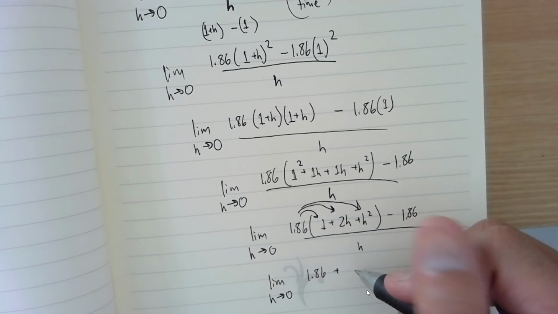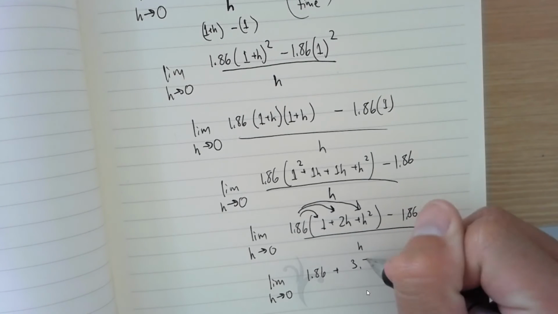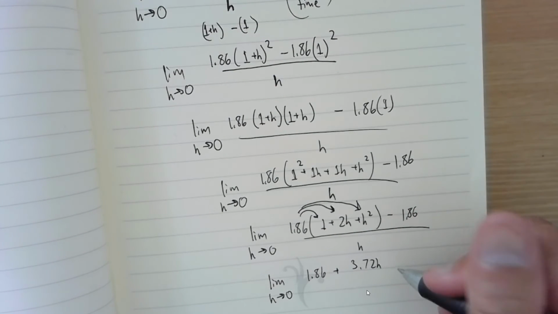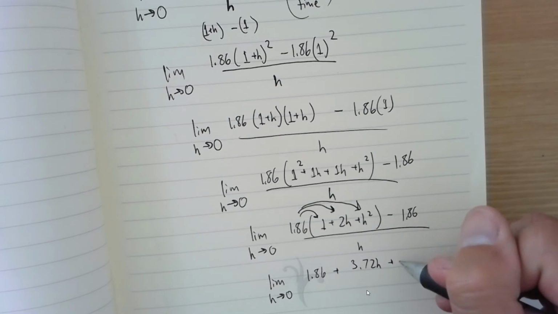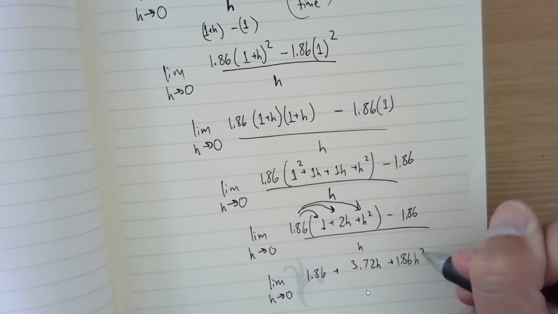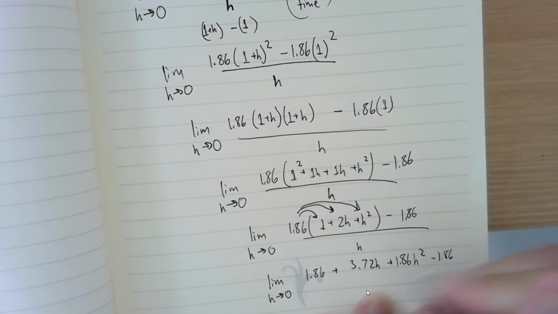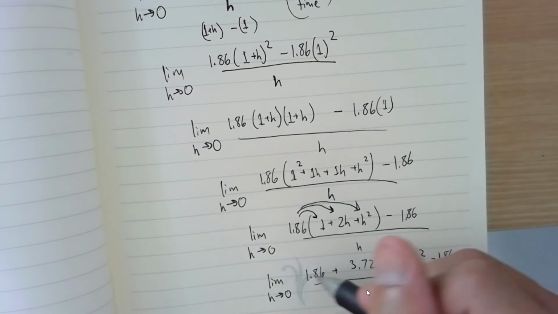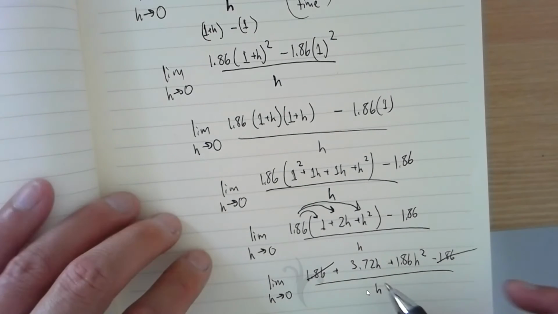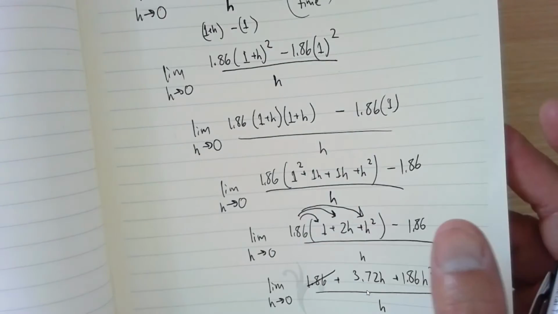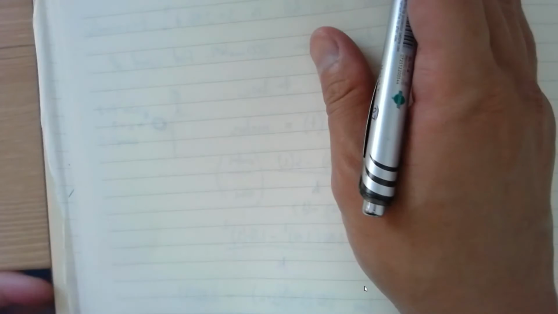I think it's 3.72h plus 1.86h squared minus 1.86, over h. This will cancel out, and then we're left with this statement here. Let's continue on the next page, on the back, to save some paper.